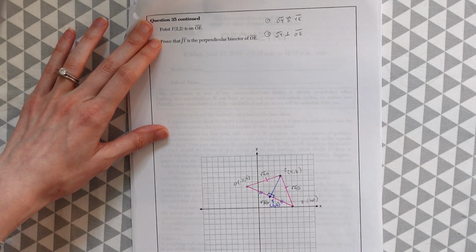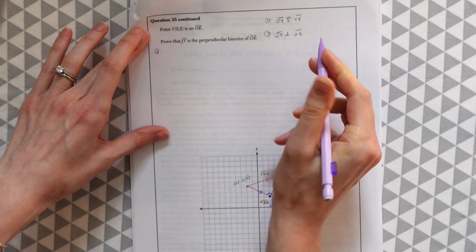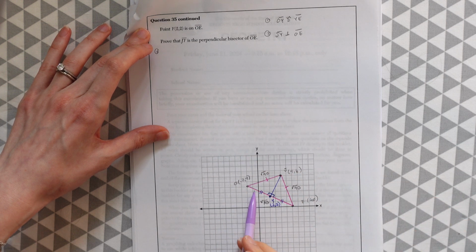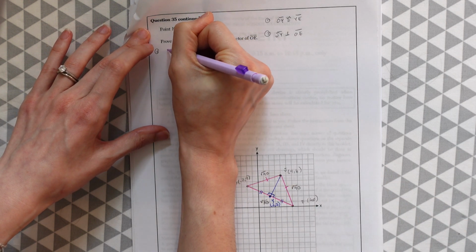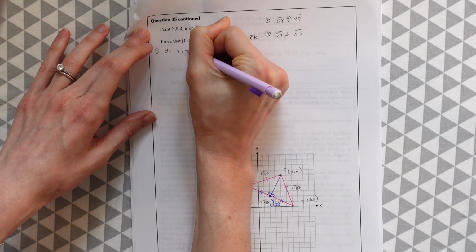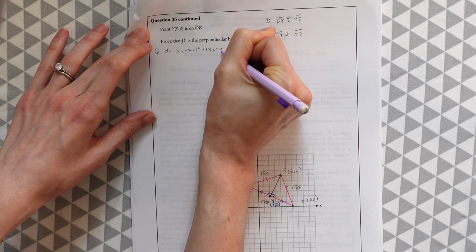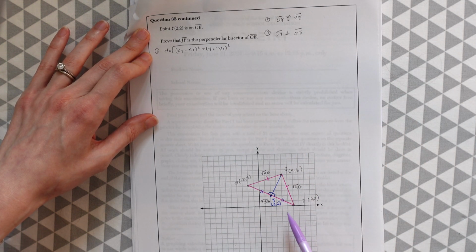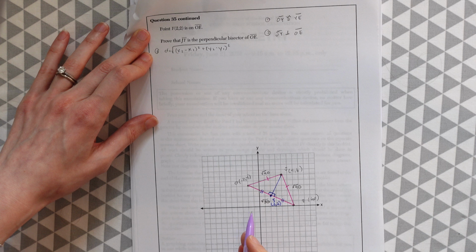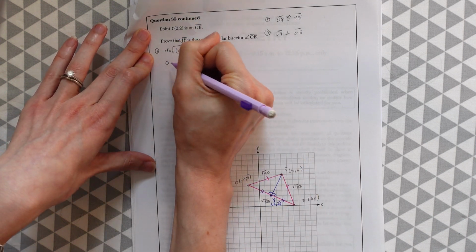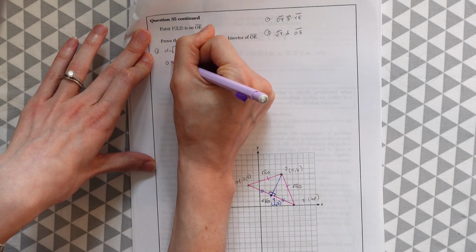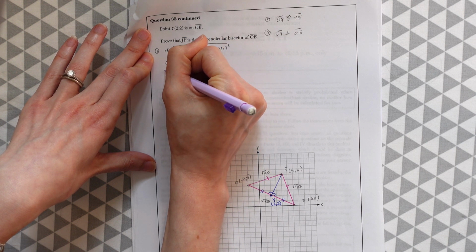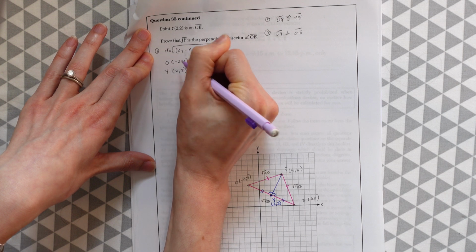So let's do this one step at a time. Let's focus on the first one, OY congruent to YE. We can do that by using the distance formula again. So we want to prove OY is congruent to YE, and we're going to have to find the distance of each of these. Let's do OY first, where O is (-2, 4) and Y is (2, 2).